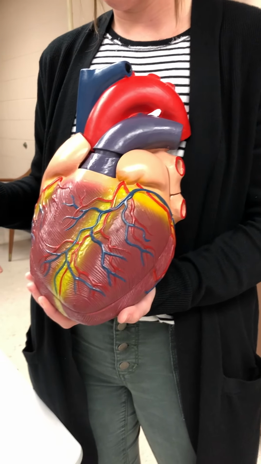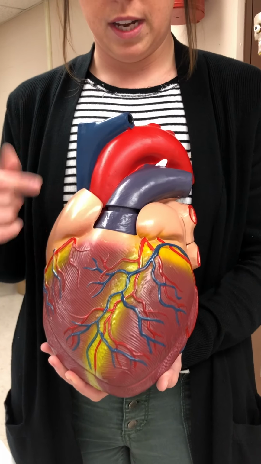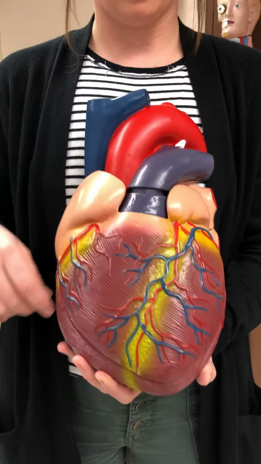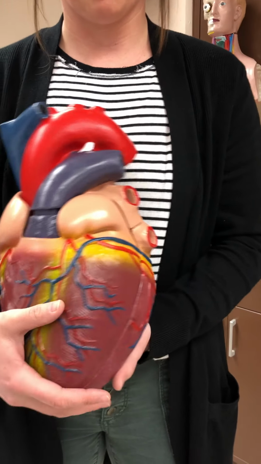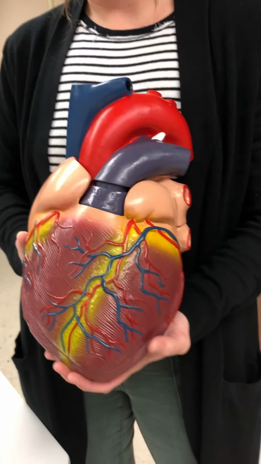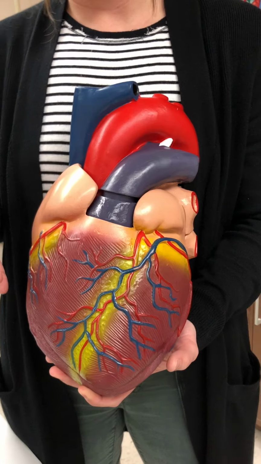Okay, so just in general, we're talking about arteries. They're carrying blood away from the heart, and they're usually red. And then veins are carrying blood back to the heart, and they're usually blue, except there'll be one exception we learn about with the heart here. So arteries are usually carrying oxygenated blood, and then veins are usually carrying deoxygenated blood.